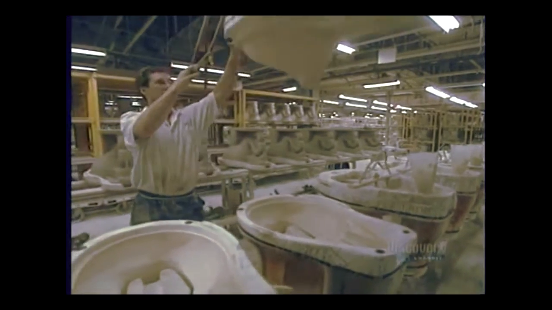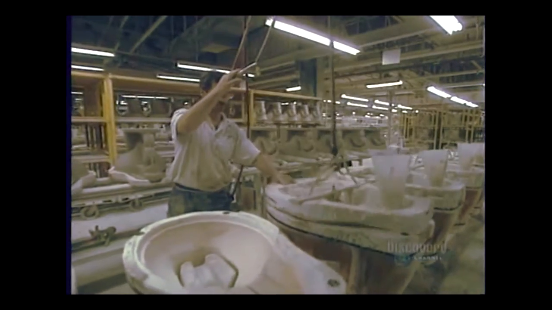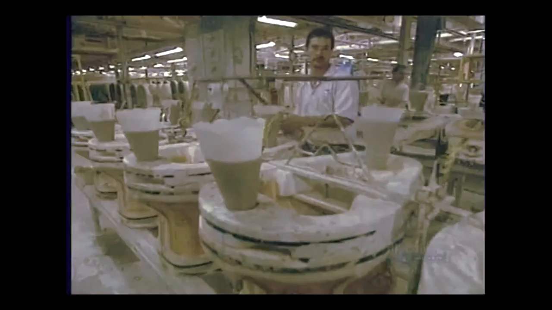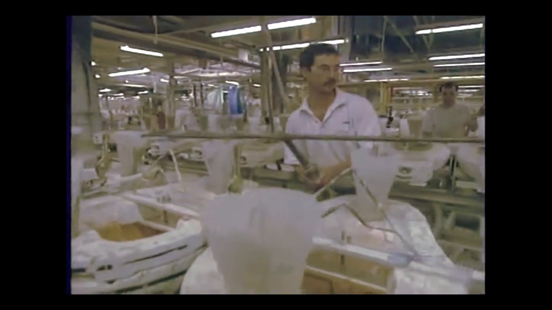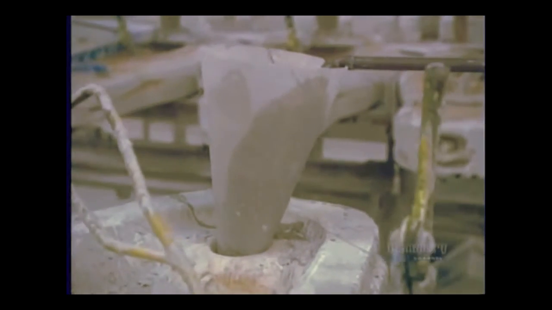Now they install the core, the upper part of the mold. They can now proceed with the filling. This copper distribution pipe, connected to the tank containing the slurry, permits the filling of several molds at a time. They need about 20 kilos of the mix per bowl mold.